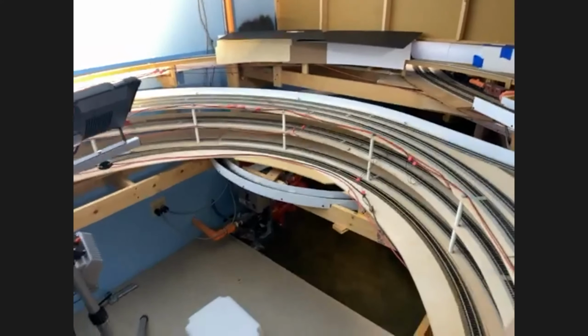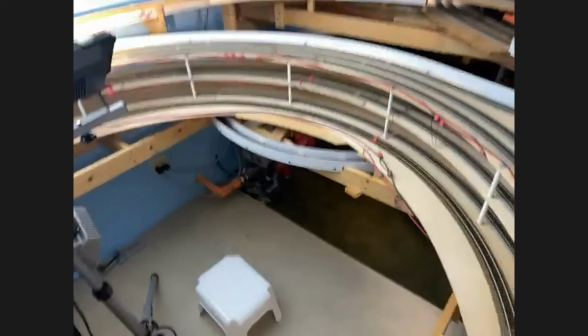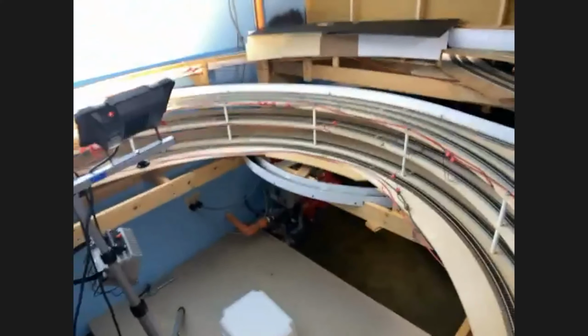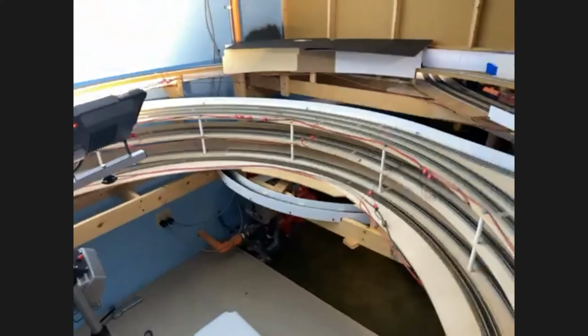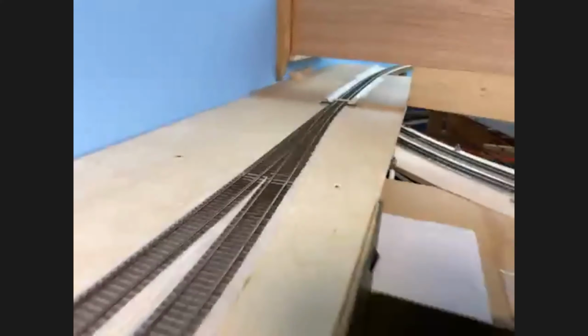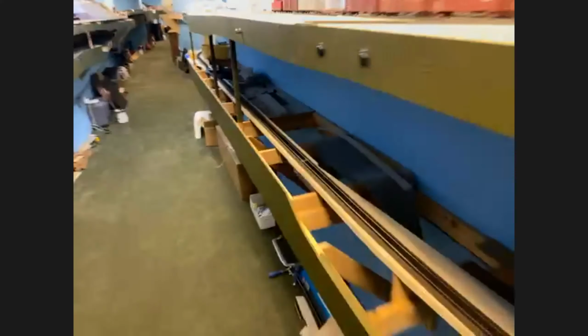It's the helix down to staging. At the very lowest level, you can see just a hint of an arc. That's the turnback curve for the Northern Pacific staging yard. 3 levels of helix, and then across the top is the main line I've just been showing you. Later, there'll be a second deck that goes up here, but that was a piece of work, and I'm glad I built it when I was younger.